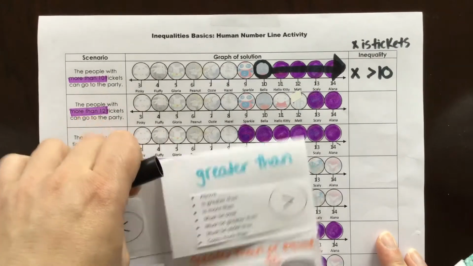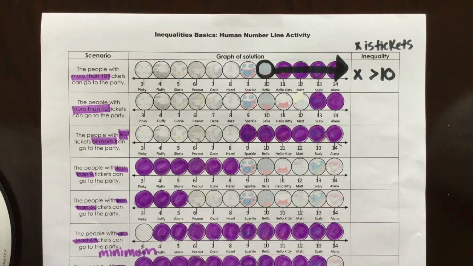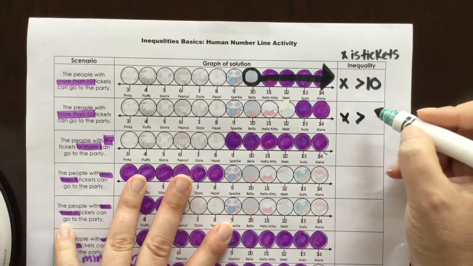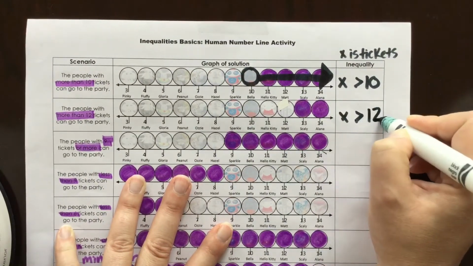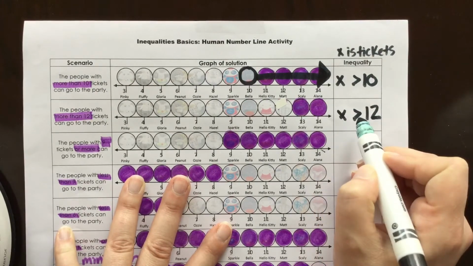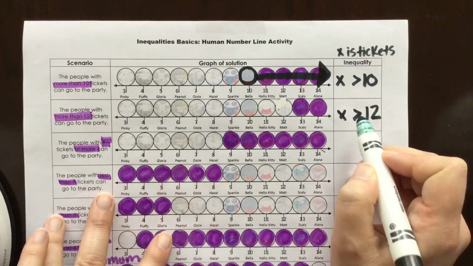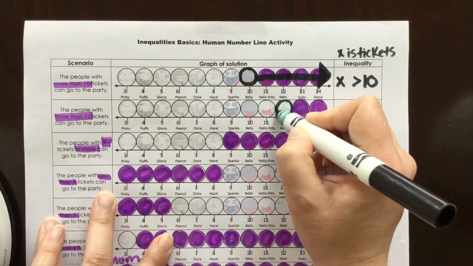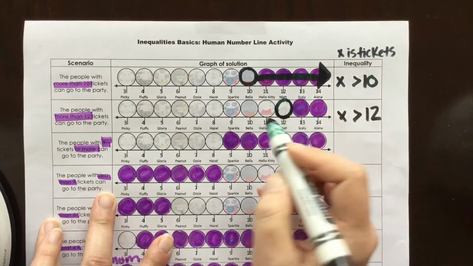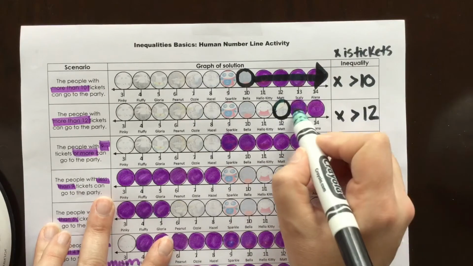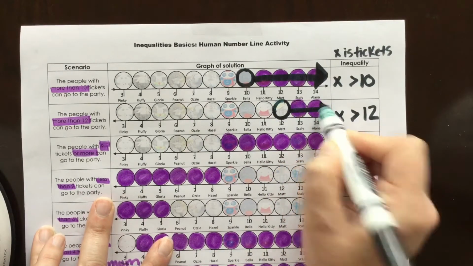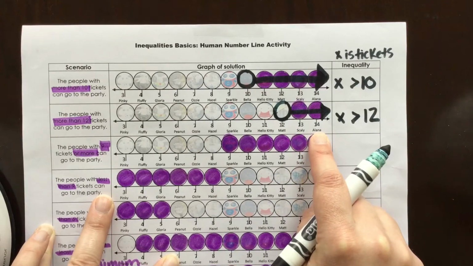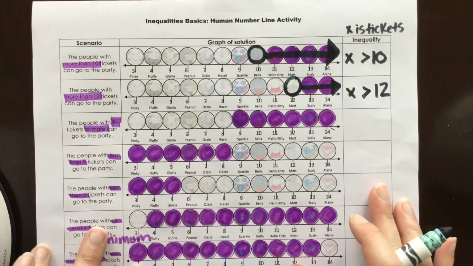So this just goes to show that the original activity matches what you have now learned about how to graph inequalities. For the second one, people with more than 12 tickets can go to the party. More than is another way of saying greater than. So the inequality would be X is greater than 12. When I see that symbol, the graph has an open, unshaded circle at that value. Originally, I goofed and I had to white that out. And then anything to the right would qualify. And that fits with our activity. Scaly qualified, Alana's qualified, and any value beyond there qualified.